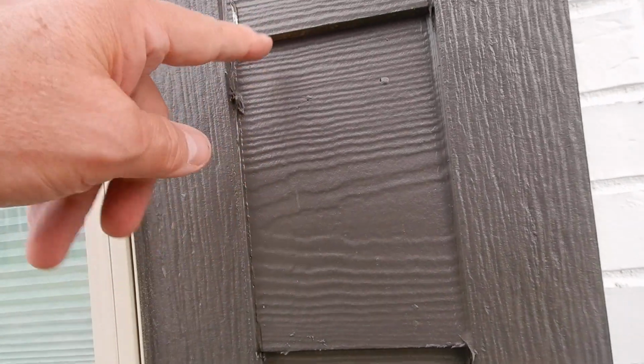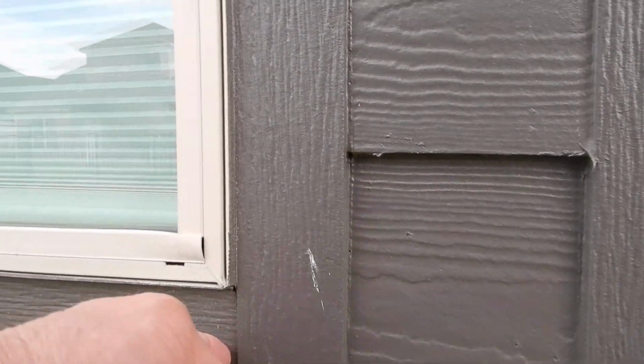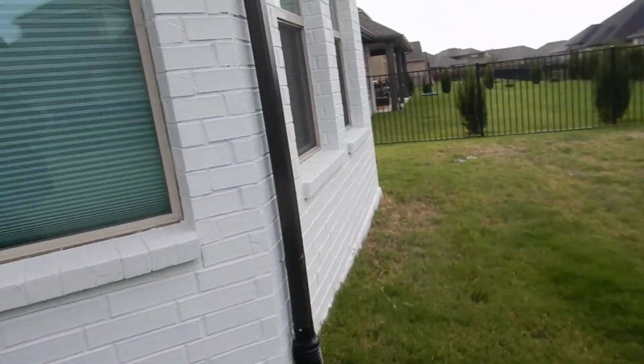Oh, we got a couple butt joints in here. Don't tell me that's a butt joint. That's just sealant, right? That's a butt joint. We should have flashing tape underneath these. That's a butt joint right there. We should have flashing tape underneath there. You know, double pane vinyl frame windows.